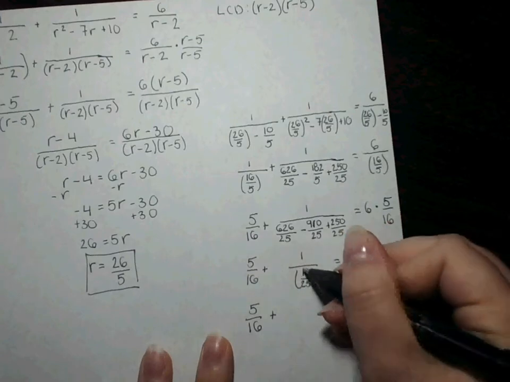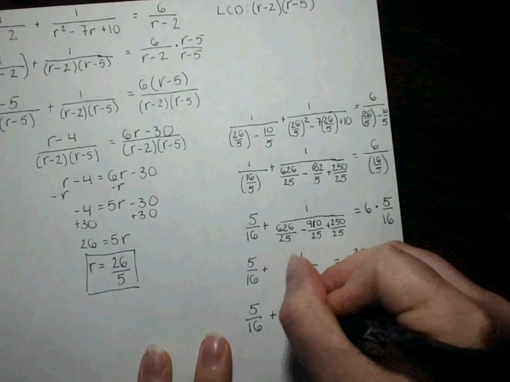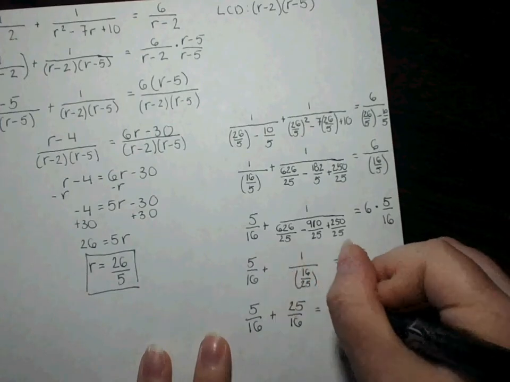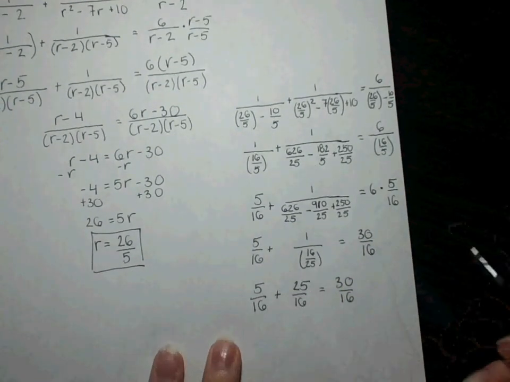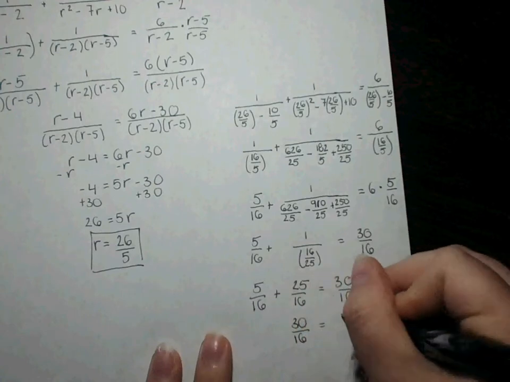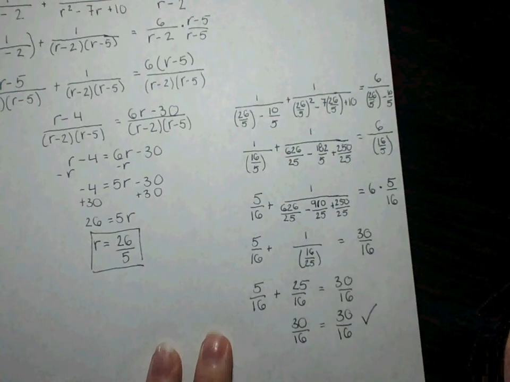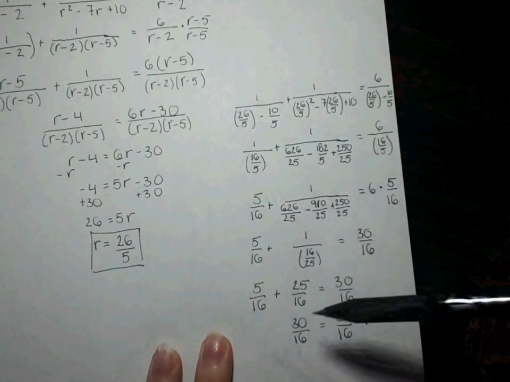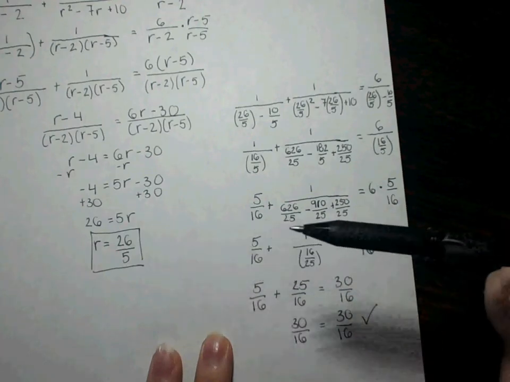So multiply by 25 over 16, but 1 times 25 over 16 would just be 25 over 16. So then add 5 and 25 together, and we do end up getting 30 over 16 equals 30 over 16. So as messy as this is, we still get to see that we got our answer right, and it's 26 over 5.